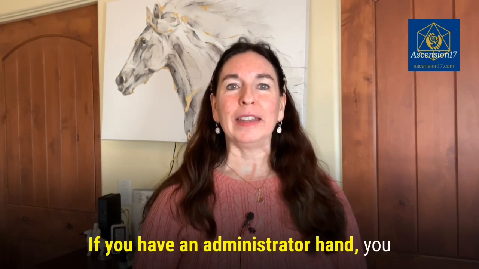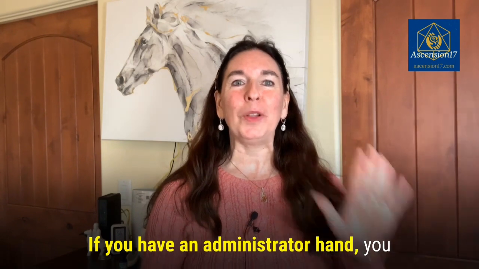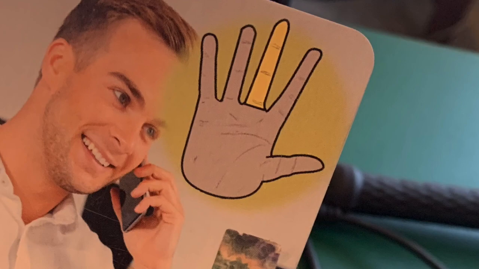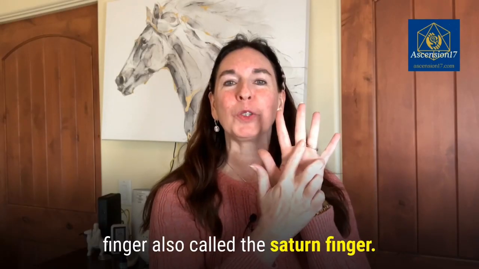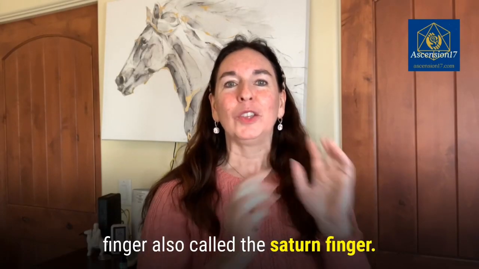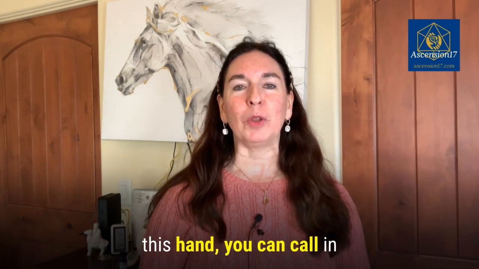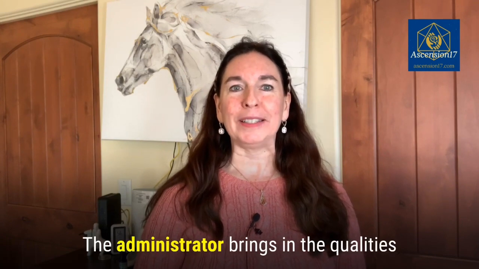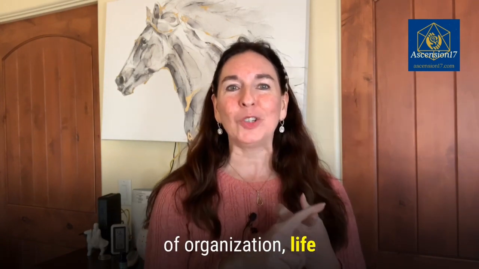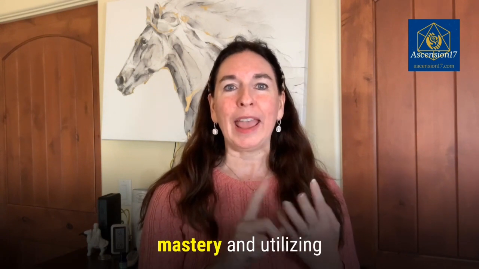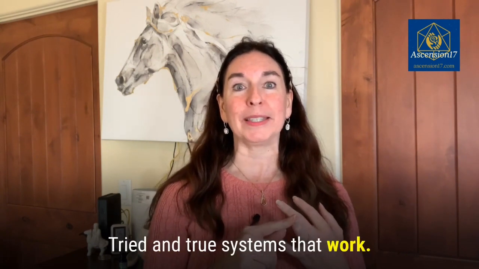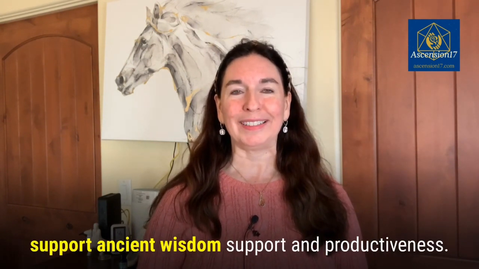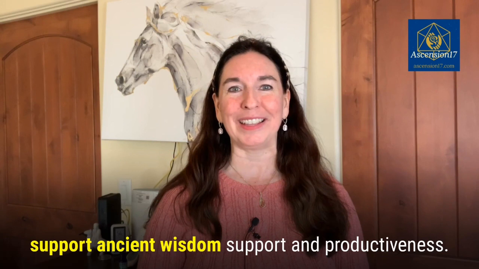If you have an administrator hand, you will have long fingers and a square palm and a dominant middle finger, also called the Saturn finger. So even if you don't have this hand shape, you can call in the energy of this archetype. The administrator brings in the qualities of organization, life mastery, and utilizing tried and true systems that work. This archetype also brings in ancestral support, ancient wisdom support, and productiveness.